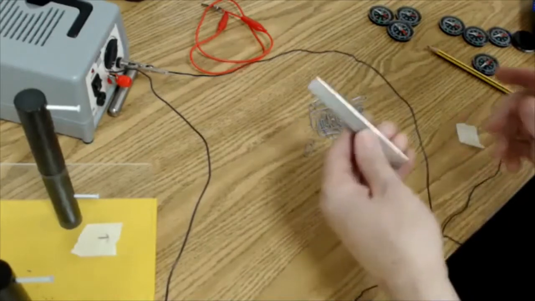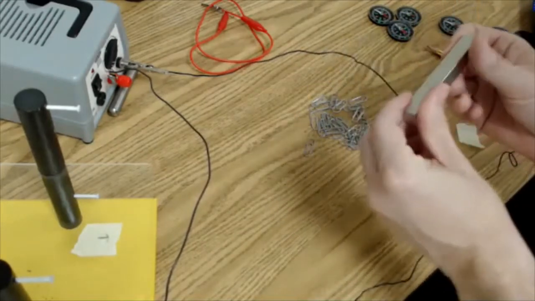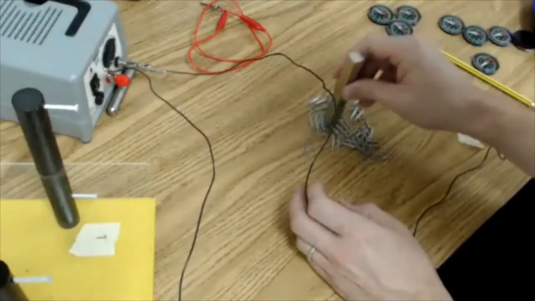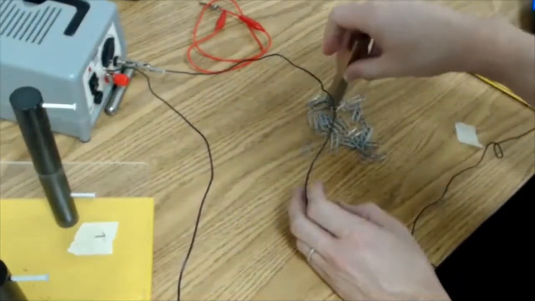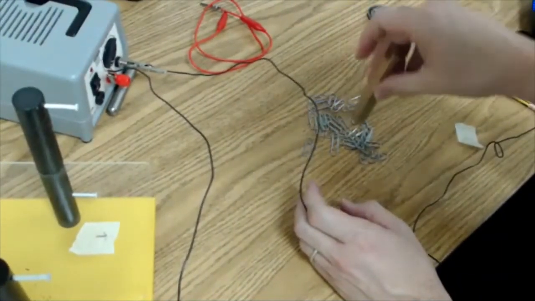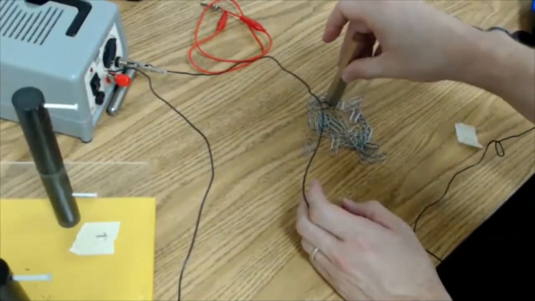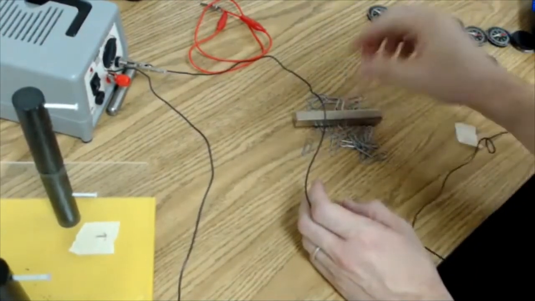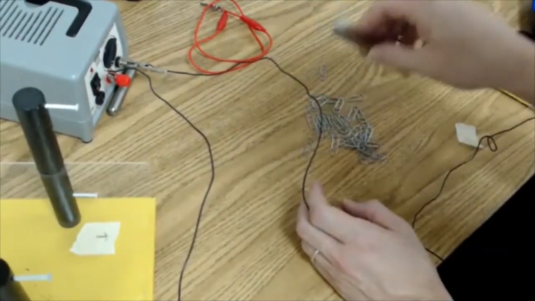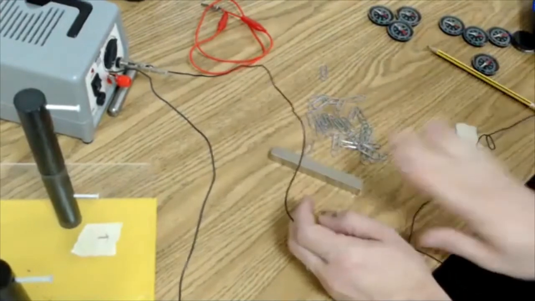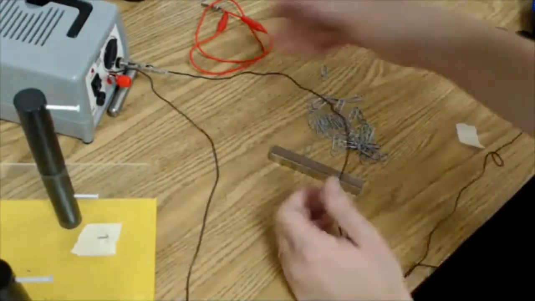All right, so I've got just a bar of metal here, right? And you'll notice that it is not magnetic in any way, shape, or form. It's not picking up those paper clips. All right, not the middle either. So I'm not fooling you here, right? Stay there. I'm not going to take it out of the screen.